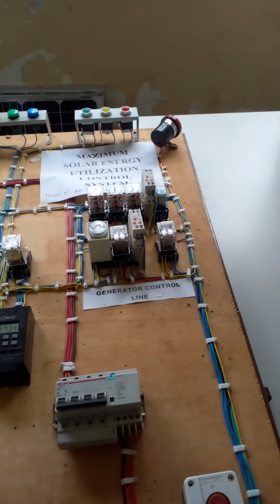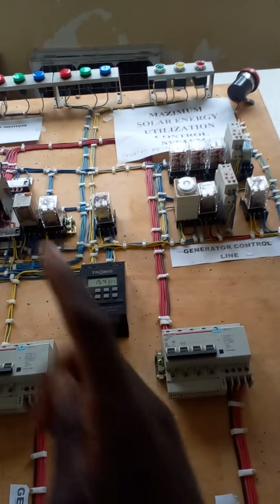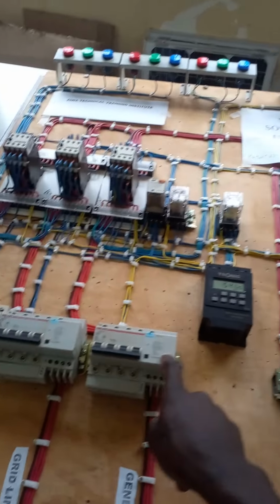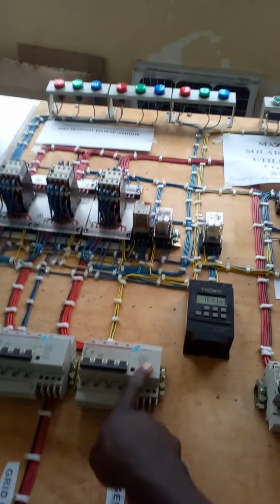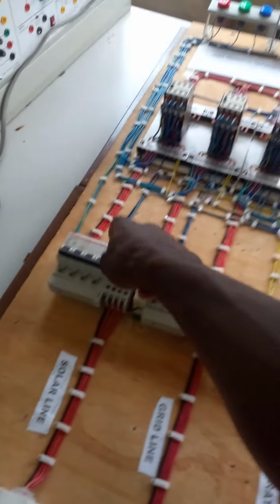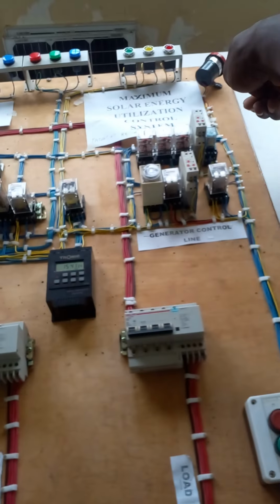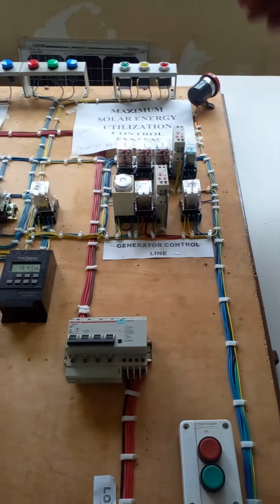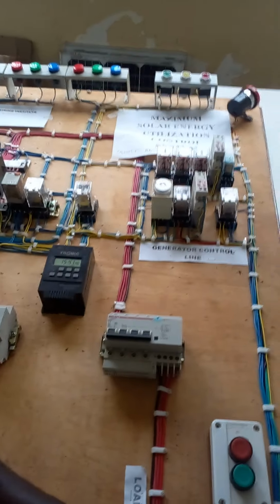The alarm will be automatically turned off by the generator supply or the main power supply, or in the morning hours when we have solar energy, and we'll have no notification anymore because we have a main source already.